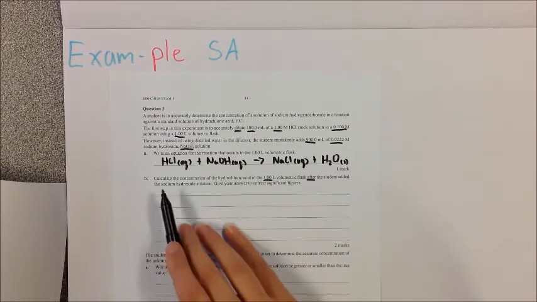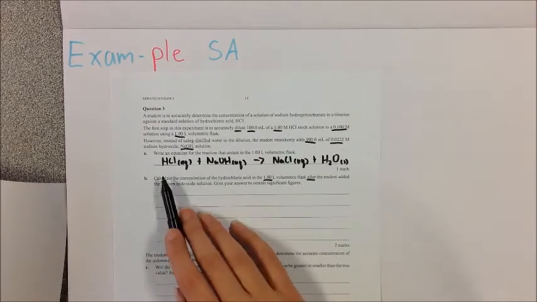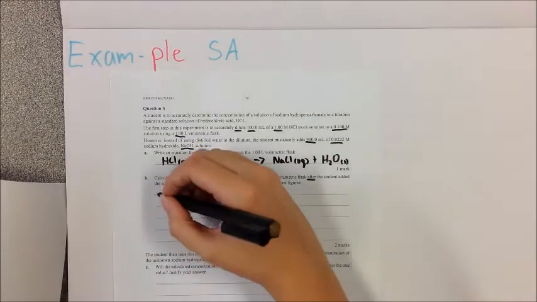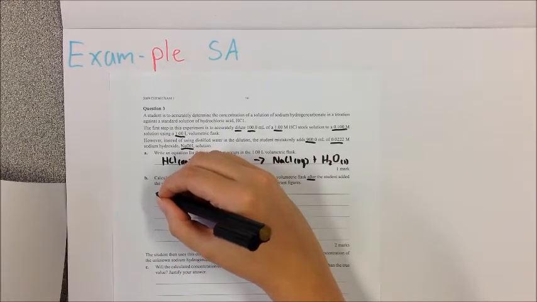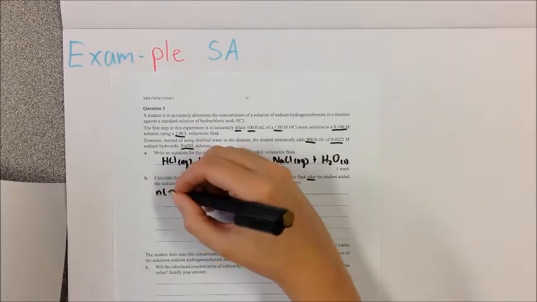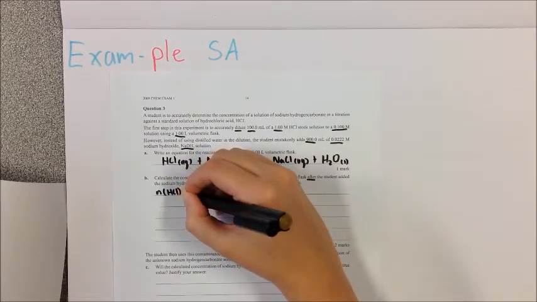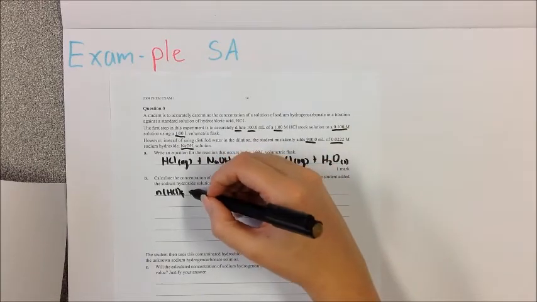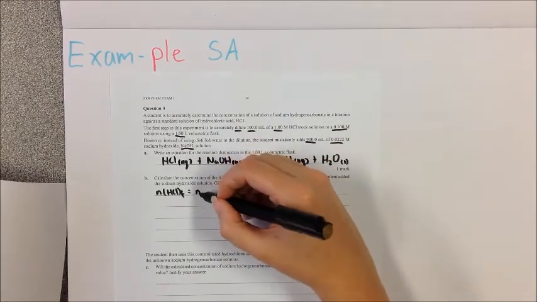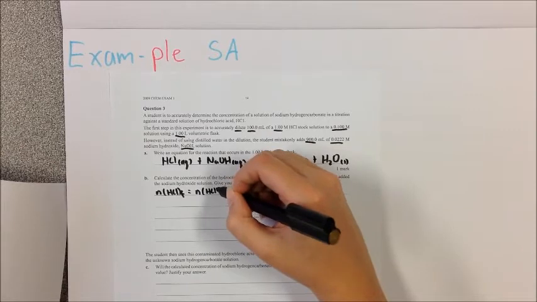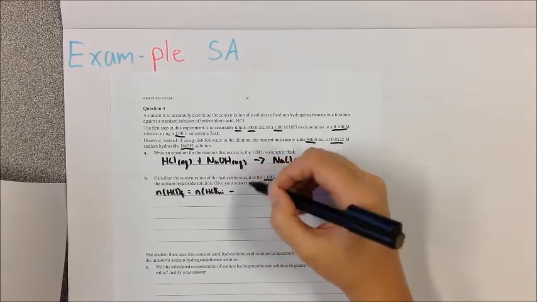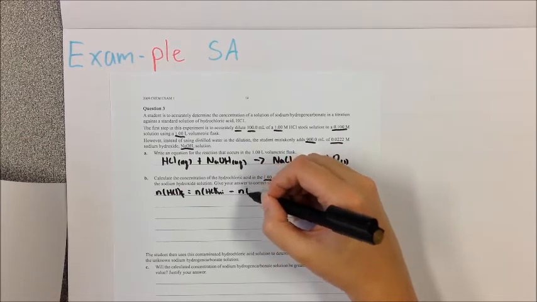And as you can see from our equation, the ratio is 1 to 1, so you just need to find the number of moles of HCl final by figuring out your number of moles of HCl initial and then taking away the number of moles of sodium hydroxide that was added.